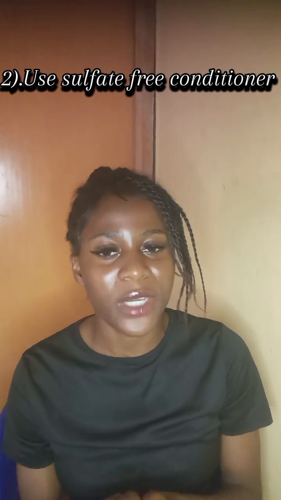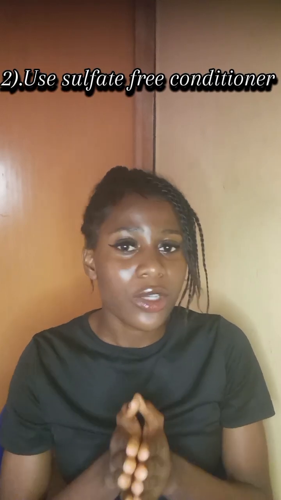The second point is to use a sulfate-free conditioner. As you're using a sulfate-free shampoo, please use a sulfate-free conditioner. It works hand in hand. You can't use one and use another. Use the same thing: a sulfate-free conditioner and a sulfate-free shampoo. It helps retain hair oils, natural hair oils to be precise.